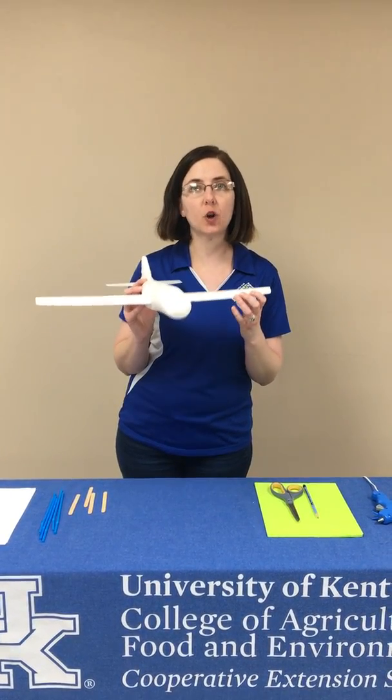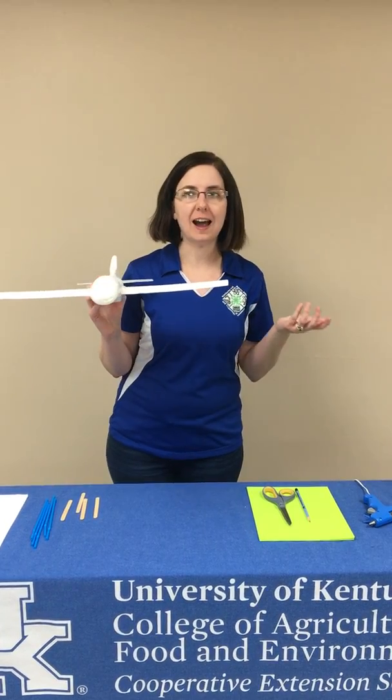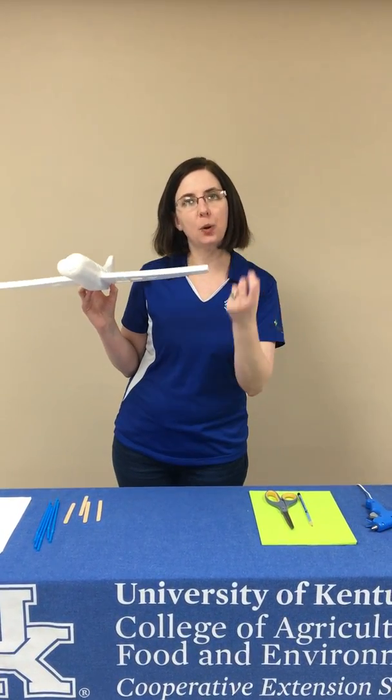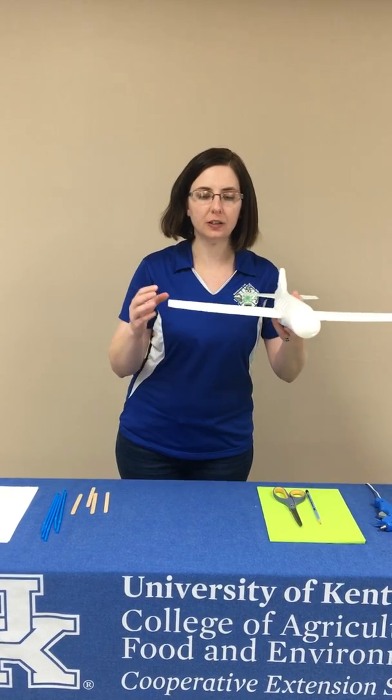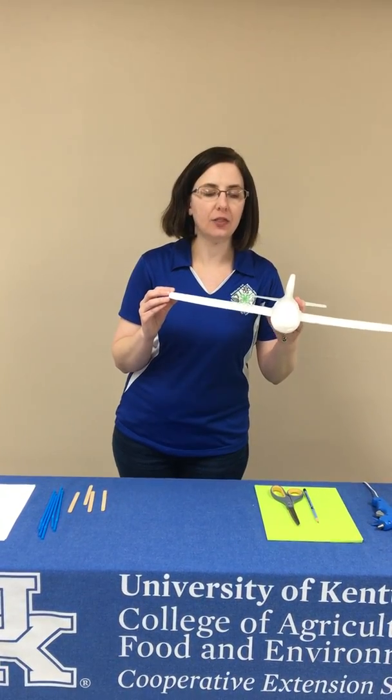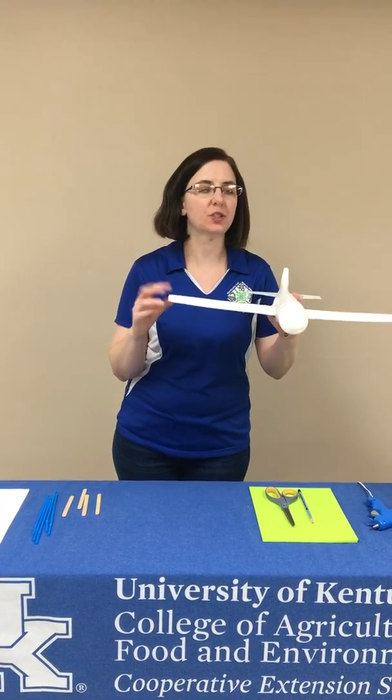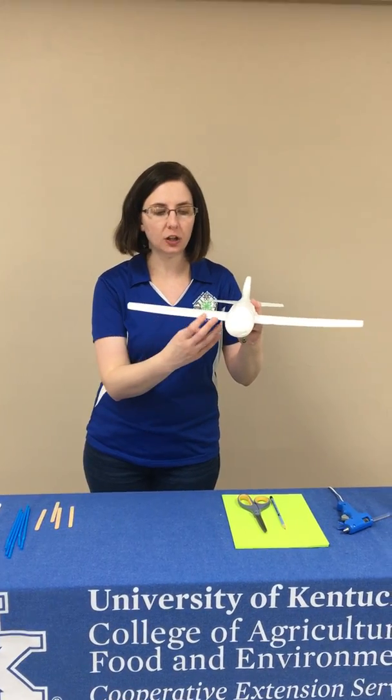So again, that's drag. The third force, gravity, like gravity acts on any object on our planet, it's pulling it down towards the center of the earth. And then to counteract that, we have lift. So that fourth force, lift, is all because of the shape and the design of our system. So in this particular plane, you can look at the wing.